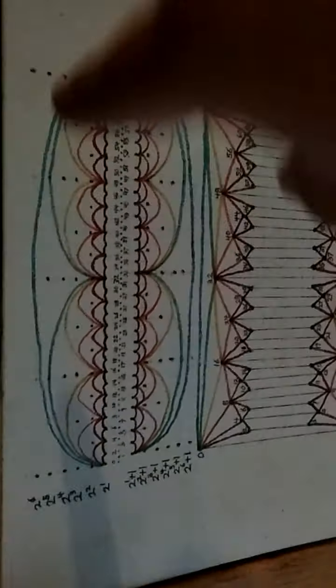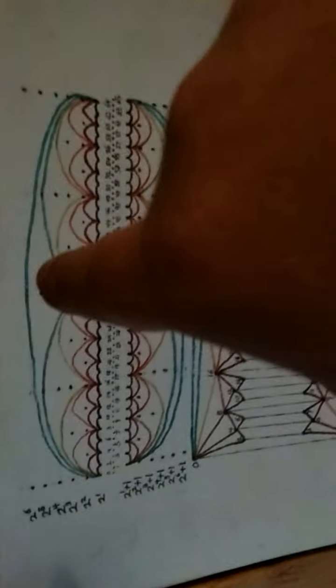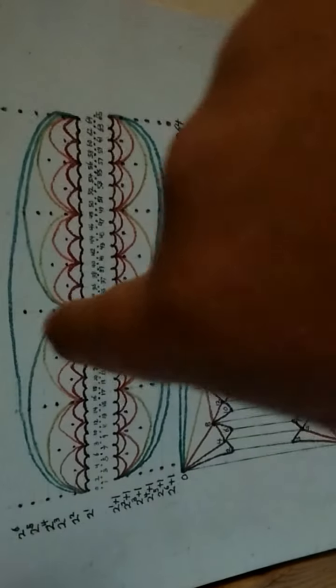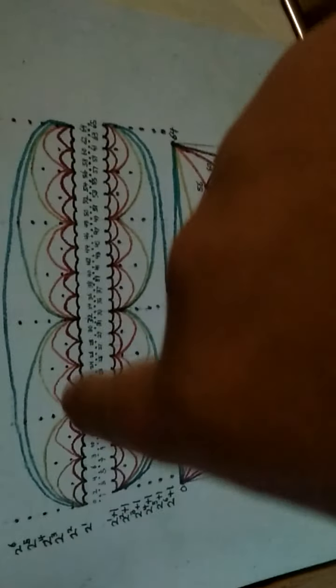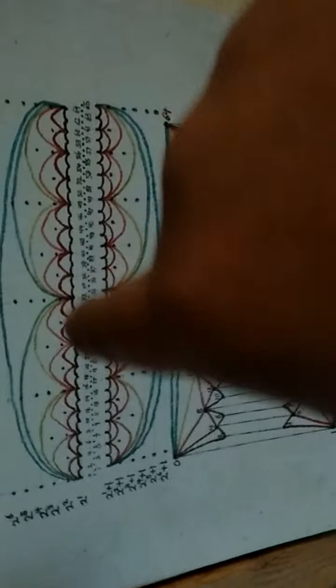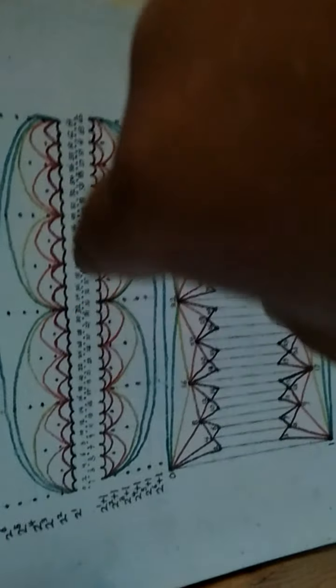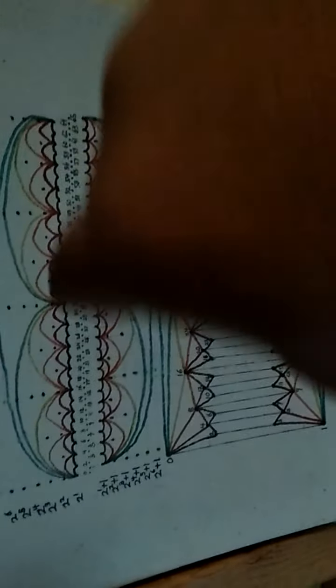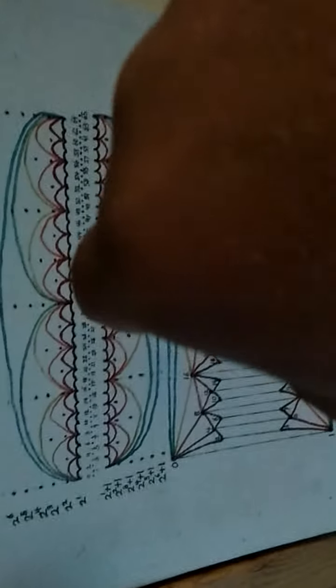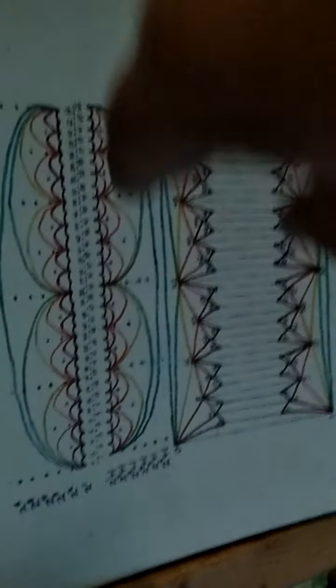And then these are the even numbers. A pair of pairs of pairs of pairs, and so on.